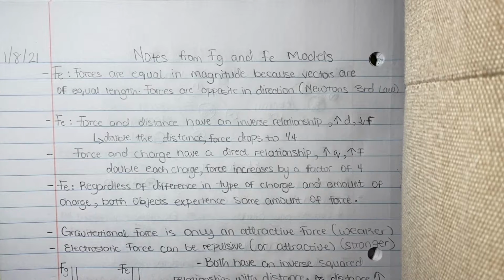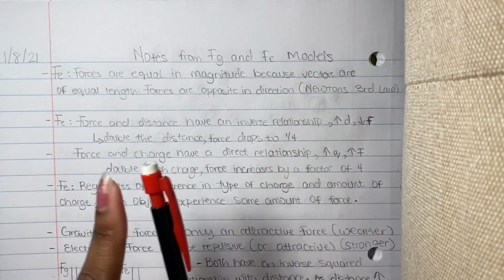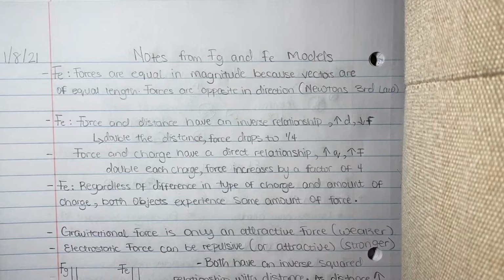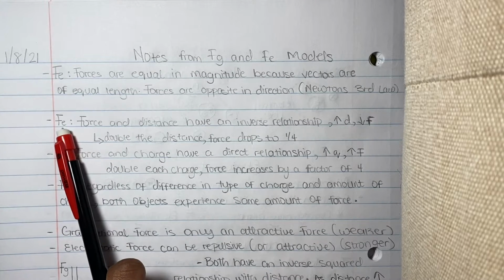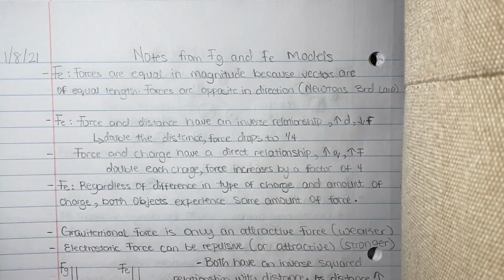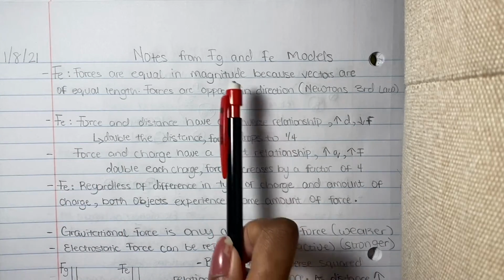Okay, so for electrostatic forces, their forces are equal in magnitude. So basically, the vectors that represent the electrostatic forces, when you draw them from both charges, should be equal. And they're also going to be opposite in direction, because of Newton's third law. So they're equal in magnitude but opposite in direction. That's pretty easy to grasp. And the electrostatic forces are what these Fe represent, so you know which one I'm talking about, because there are notes from both of them.